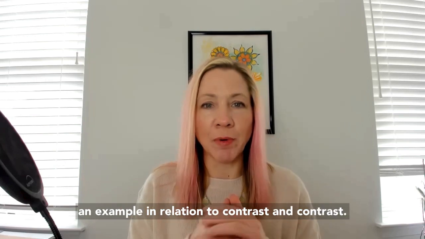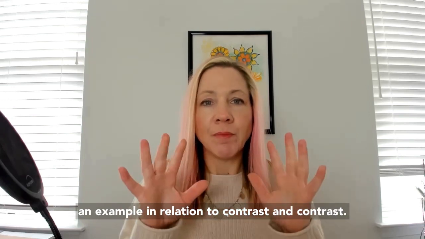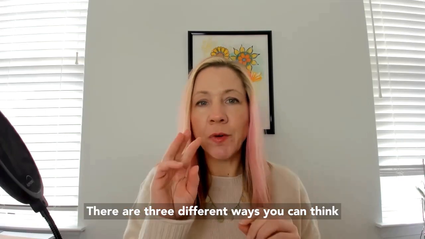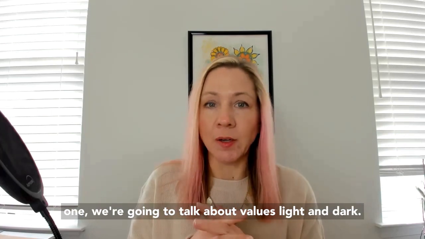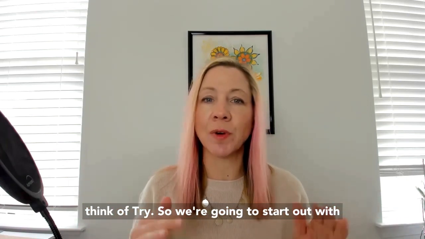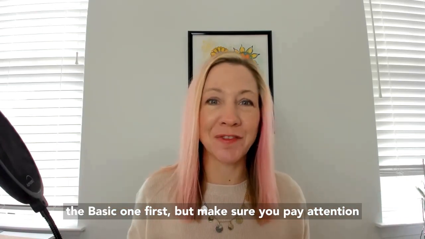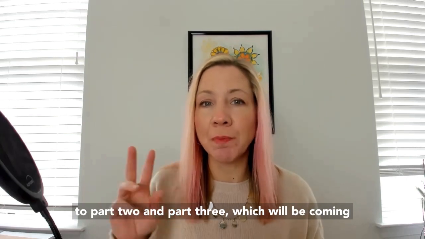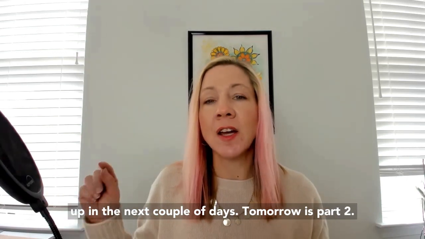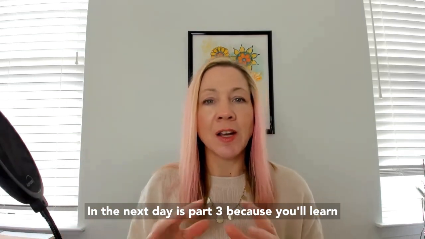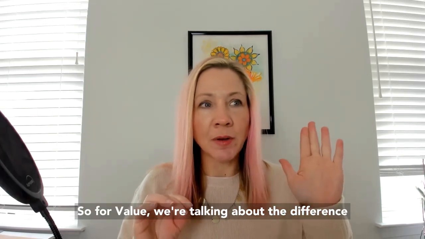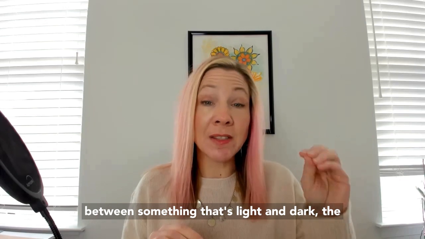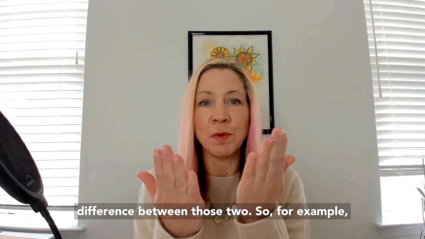So let me give you an example in relation to contrast. There are three different ways you can think about contrast. So for this first one, for part one, we're going to talk about values, light and dark. It's what you immediately think of when you think of contrast. So we're going to start out with the basic one first, but make sure you pay attention to part two and part three, which will be coming up in the next couple of days. Tomorrow is part two and the next day is part three, because you'll learn a different way of thinking about contrast as well. So for value, we're talking about the difference between something that's light and dark. The difference between those two.